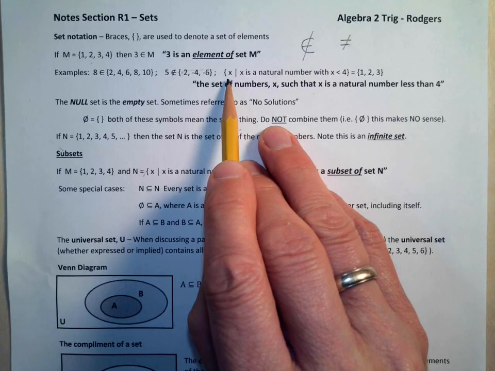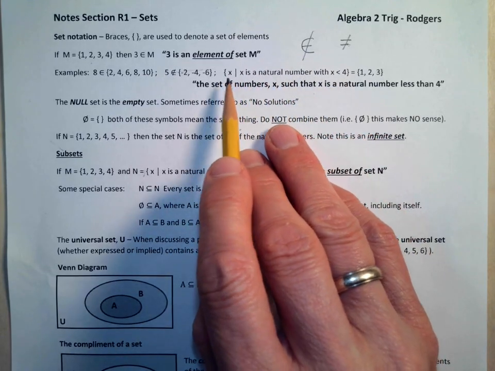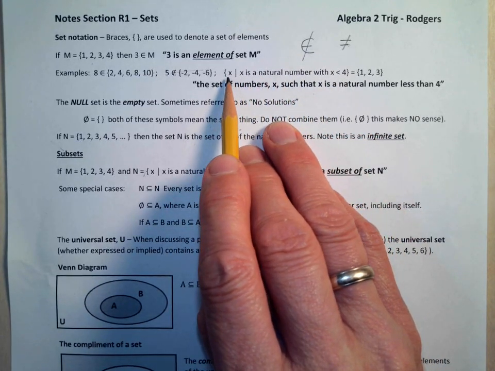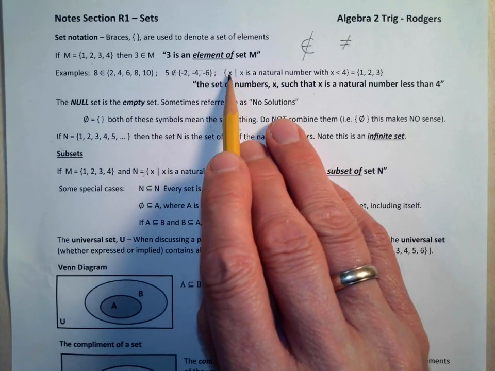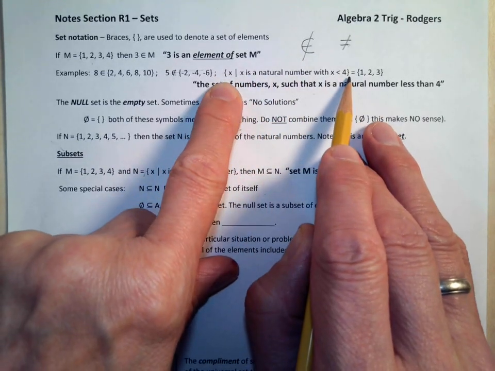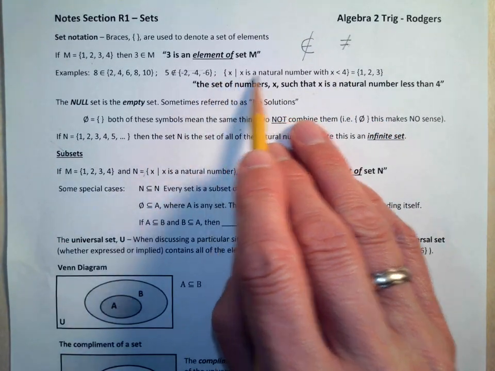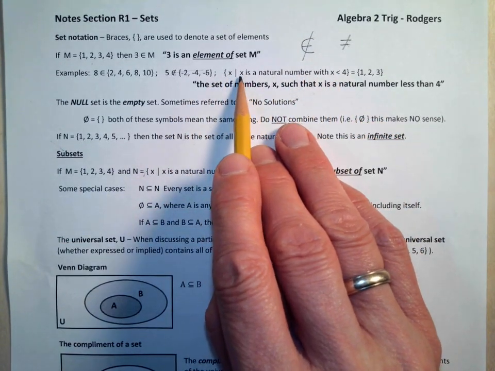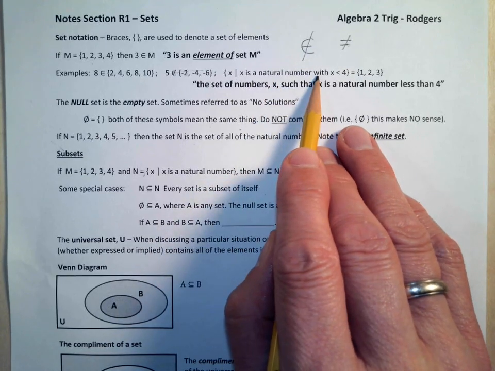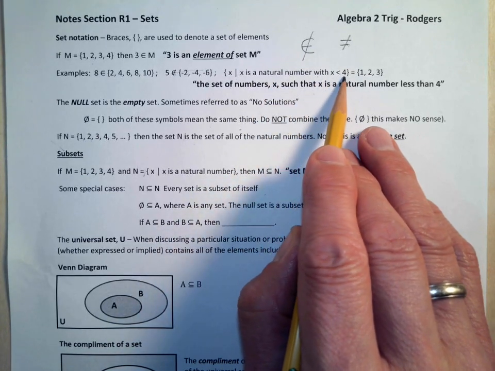All right, this is just a really fancy way of sort of writing your answer. So your answer is X such that X, so we're talking about a set because it's in these braces, right? So we're describing the set in here. So the set is X such that X is a natural number where X is less than 4.